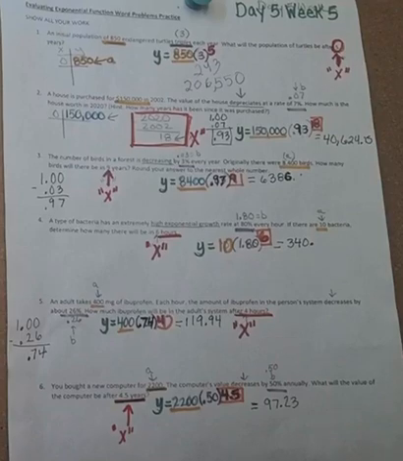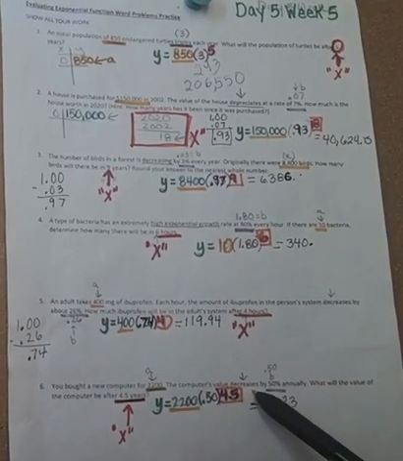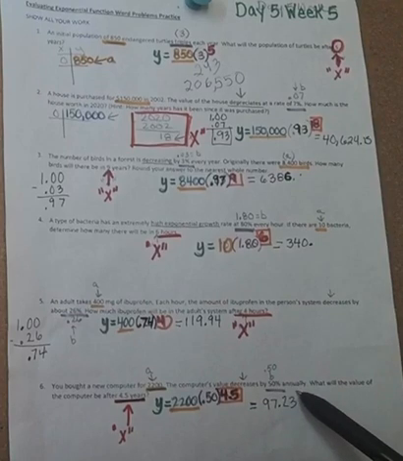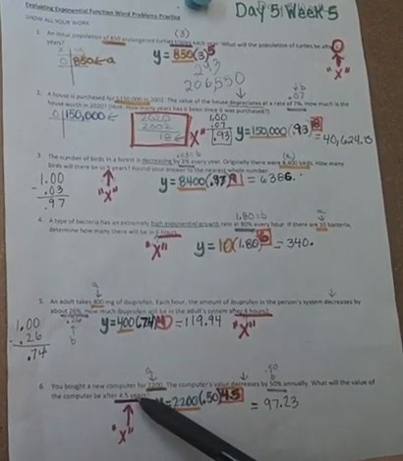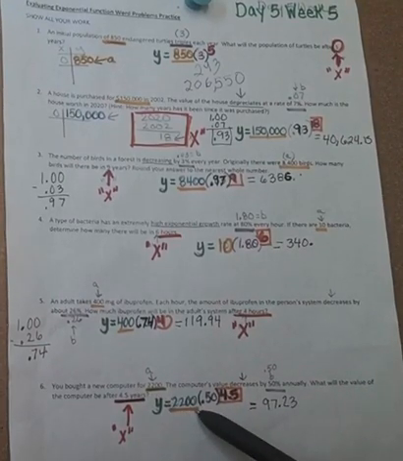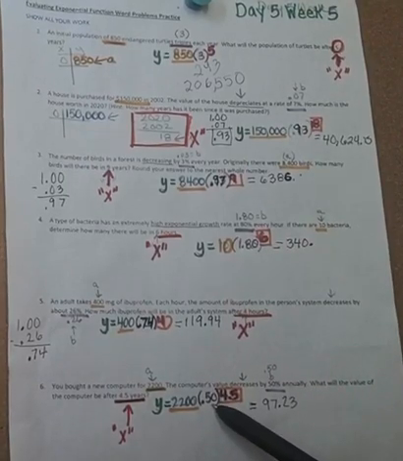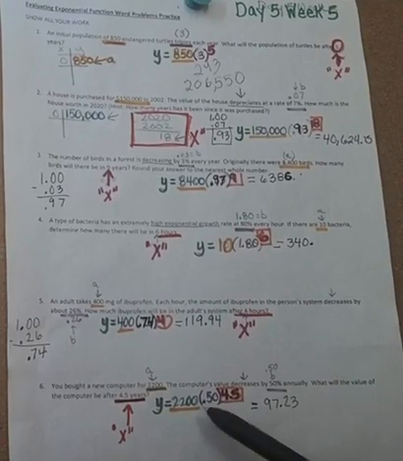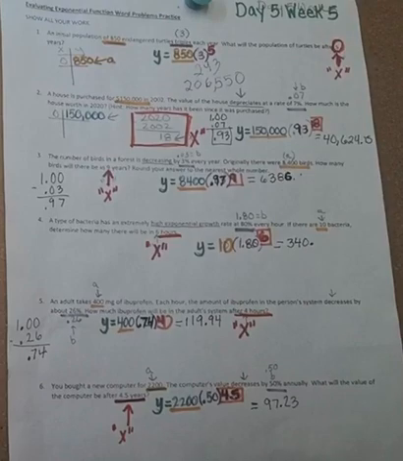Okay, last one. You bought a new computer for $2,200. The computer's value decreases by 50% annually. What will the value of the computer be after 4.5 years? Okay, so the initial value was $2,200. Your multiplier will stay at 0.5 because 1 minus 0.5 is 0.5. And then it's asking you 4.5 years, so that's your exponent. Okay, so we'll put that in.